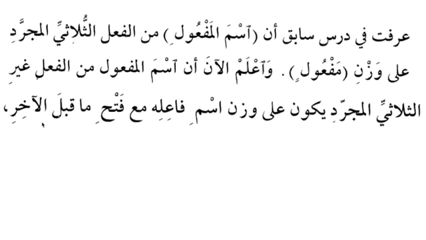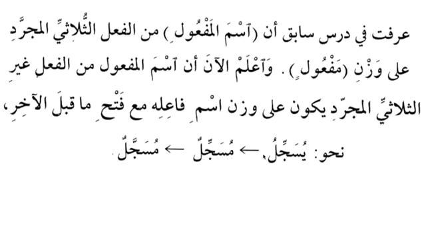So for example, yusajjilu, the ism fa'il will be musajjilun. So how do we make ism maf'ul? It is musajjalun. Fatha ala ma qabla akhirihi means before the last letter there will be a fatha. That is your ism maf'ul.